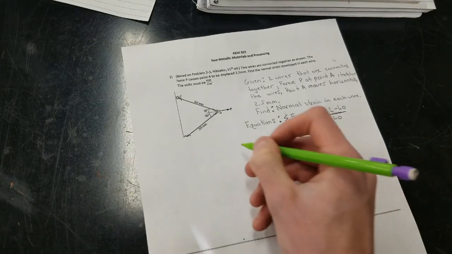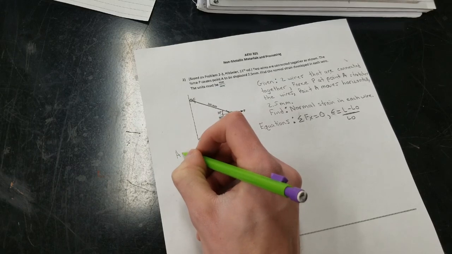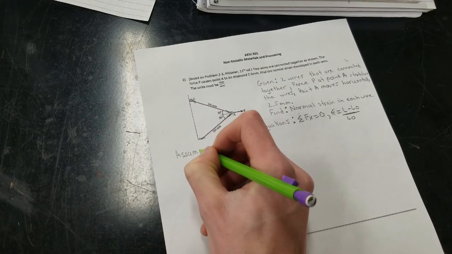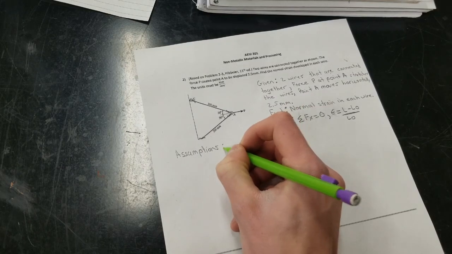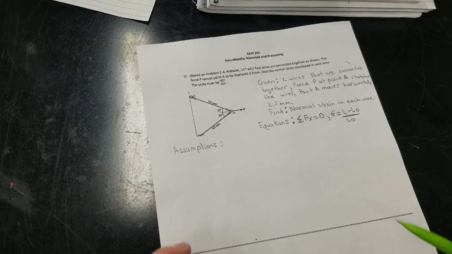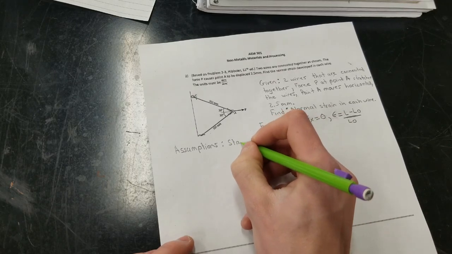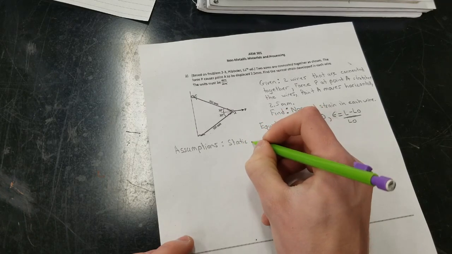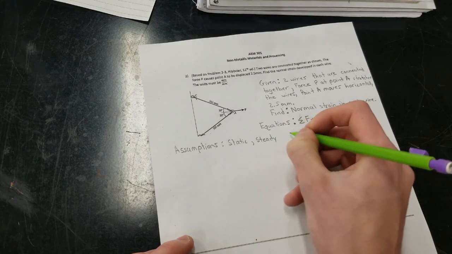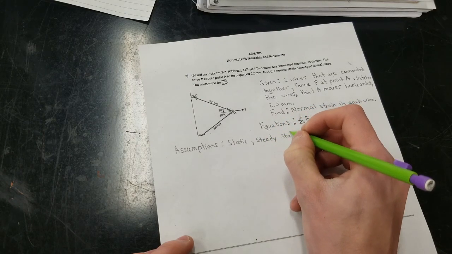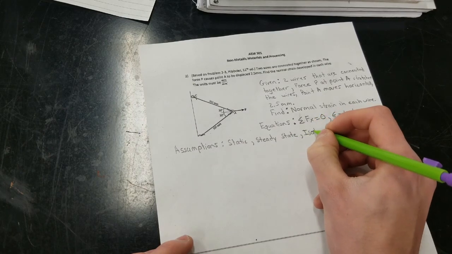And for assumptions, I'm going to write them out over here. We can assume that it's going to be static, it's going to be a steady state, and also isotropic.